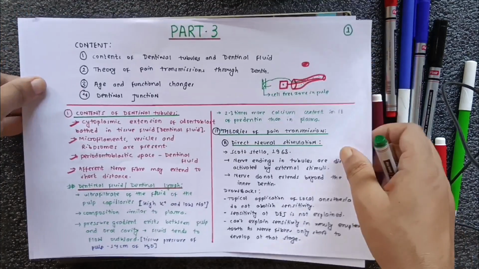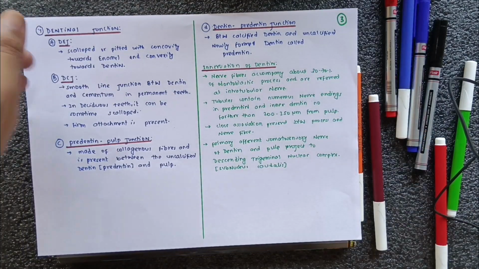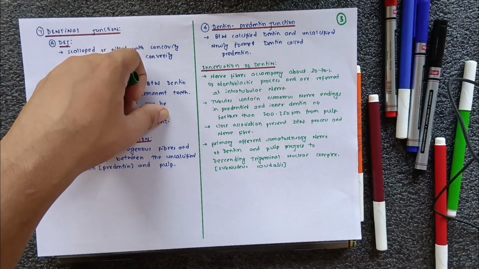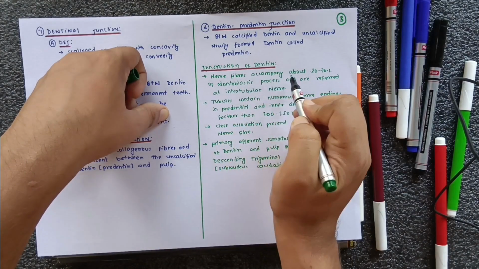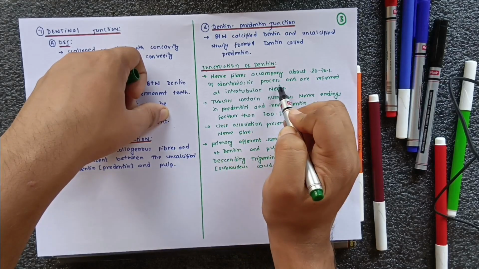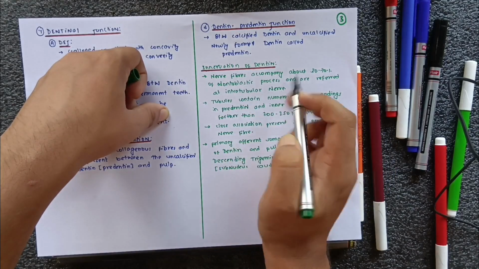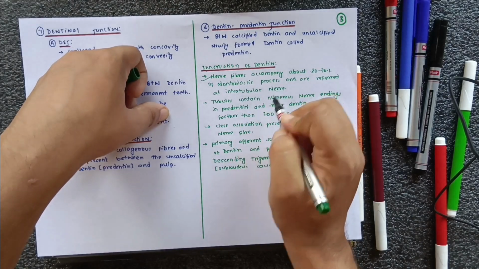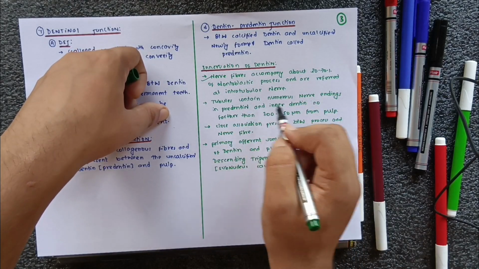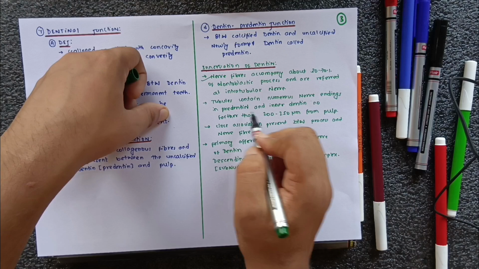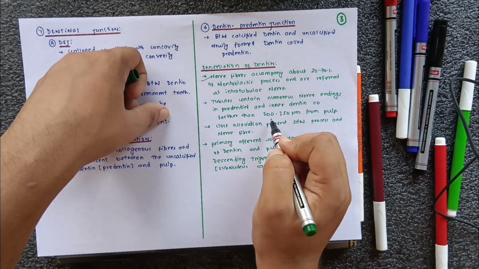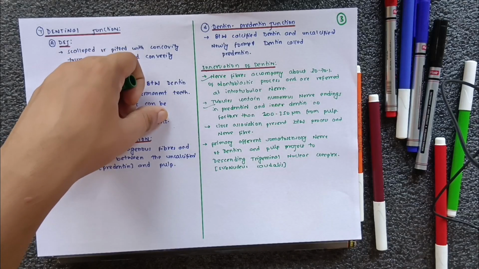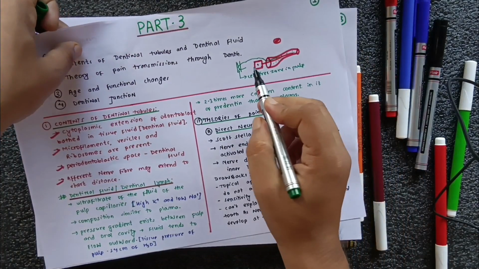I have written about this here at the last, the innervation of the dentin. Nerve fibers accompany about 30 to 70% of the odontoblastic processes and are referred to as intratubular nerves. So the nerve that is present inside the tubule is called an intratubular nerve. Tubules contain numerous nerve endings in predentin and inner dentin, no farther than 100 to 150 micrometers from the pulp. As I have discussed in this picture, this is a nerve fiber.